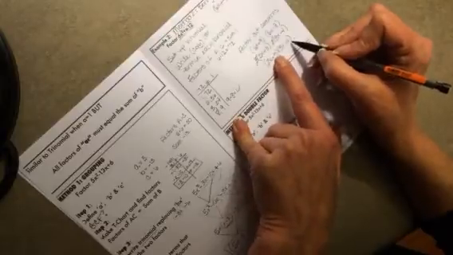And let's check our work. 2x times 3x gives me 6x squared. 9x minus 8x gives me x. And 3 times negative 4 gives me negative 12. So that's my final factored form.